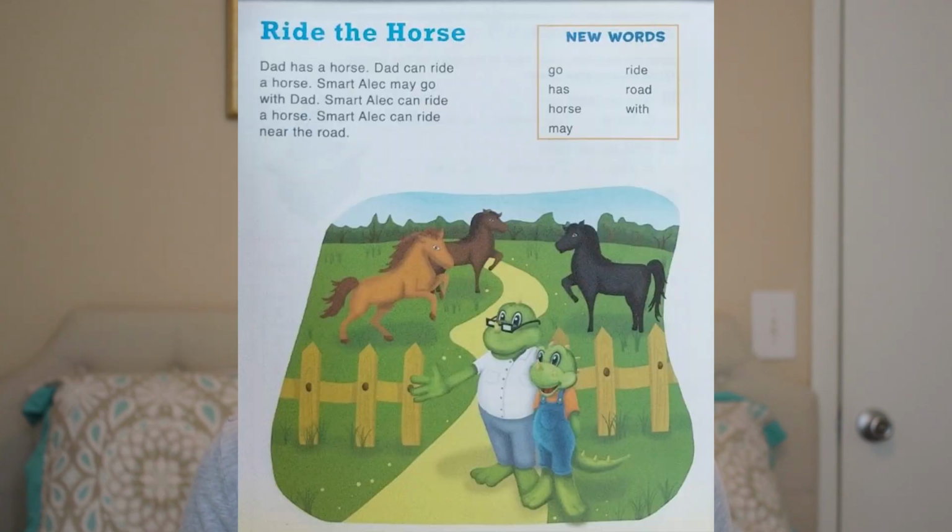Alright, so to start off today's lesson, I'm going to read two very short stories, and you're going to listen very carefully, and I'm going to then ask you a couple questions about it. So you need to make sure that you have your listening ears on and your eyes are looking at the illustration so you can understand what the whole story is fully about. Alright, this one is called Ride the Horse.